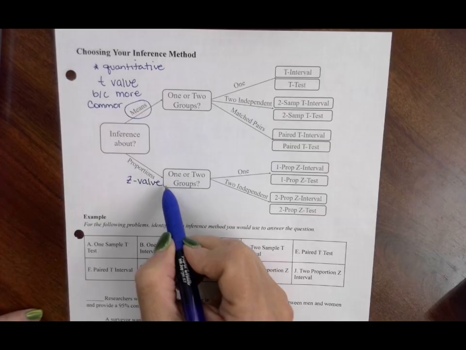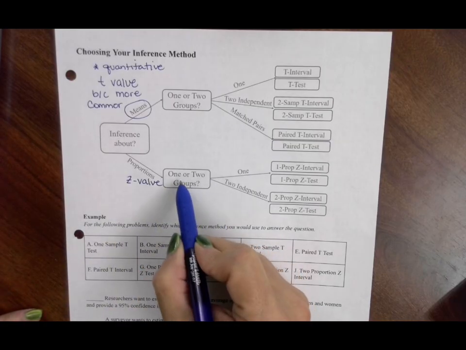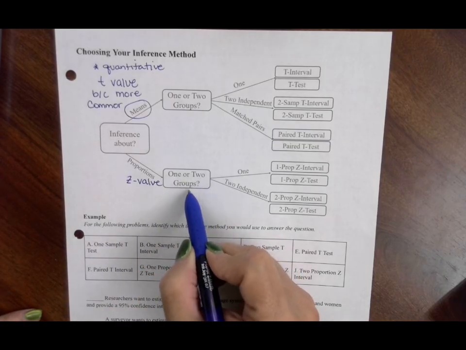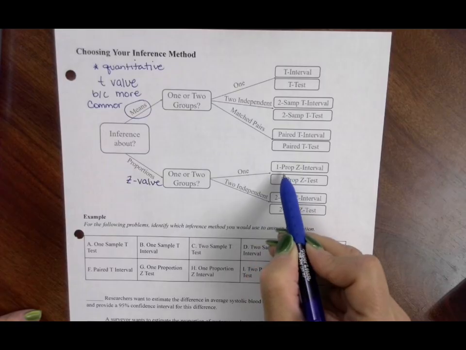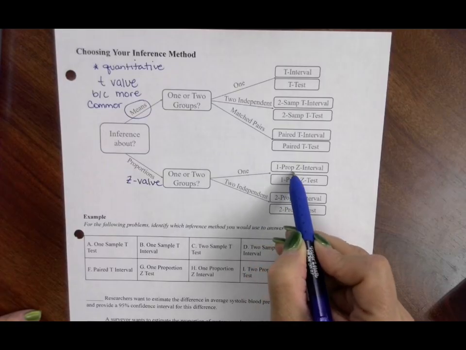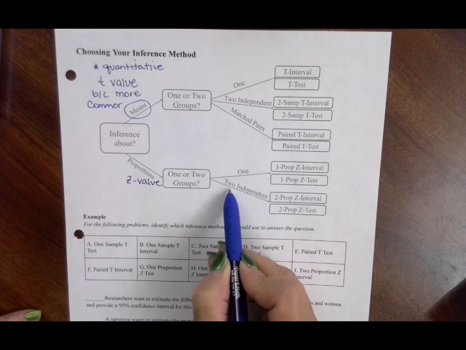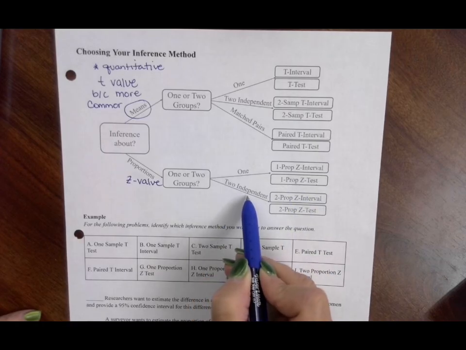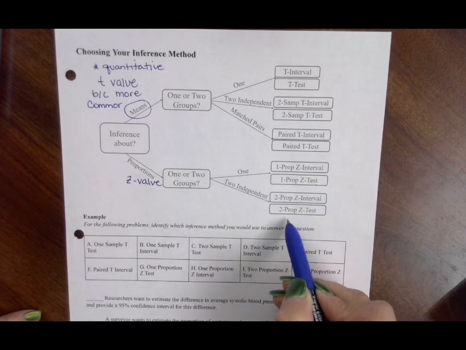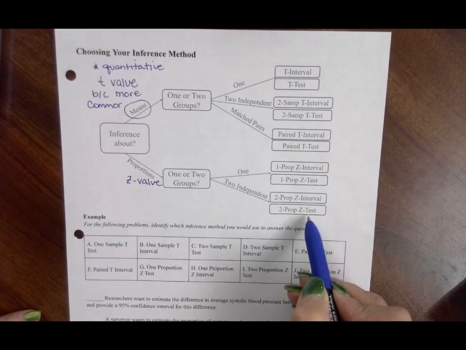Once you've identified that it's a proportion, you have to ask yourself, is it one group or two groups? If it's one group, you're going to want to run either a one prop z interval or a one prop z test. If it's two groups, and we've checked for independence, you'll run a two prop z interval or a two prop z test. Okay?